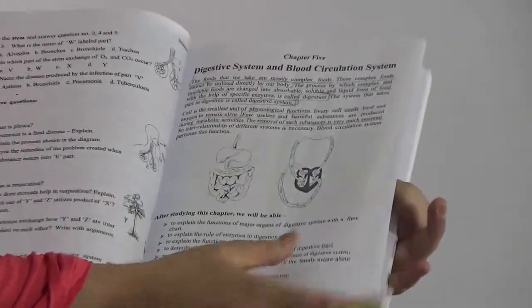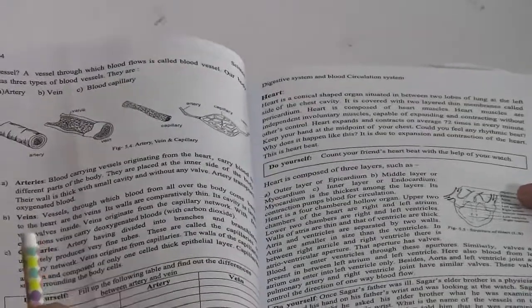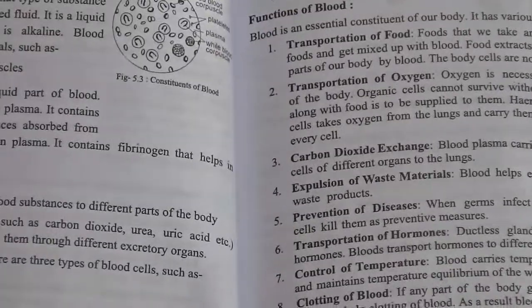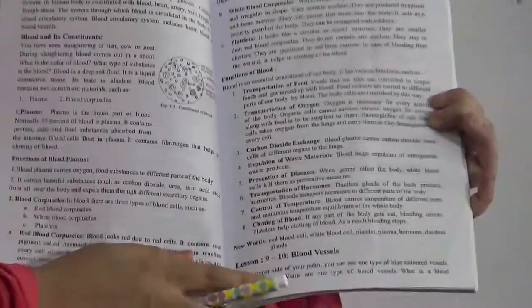And today we will start from page 53, from here, blood vessels.